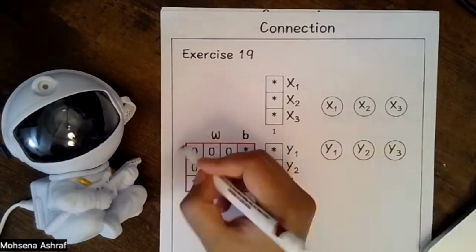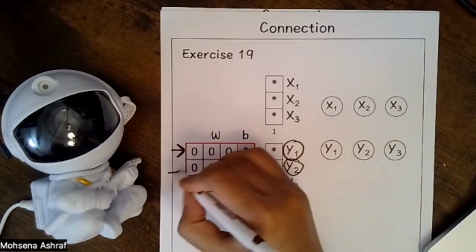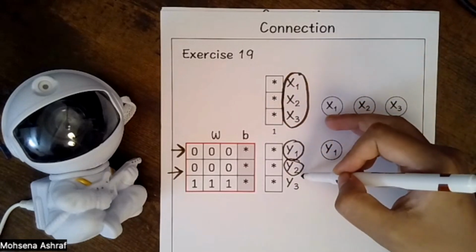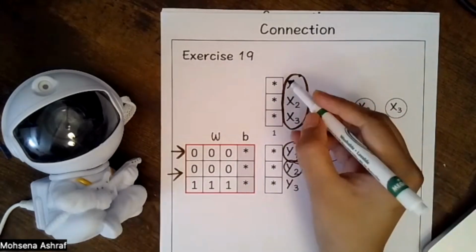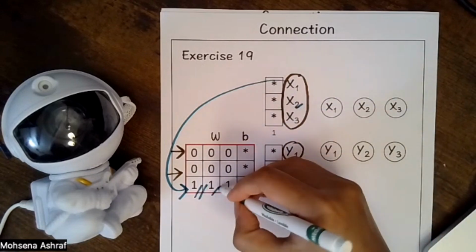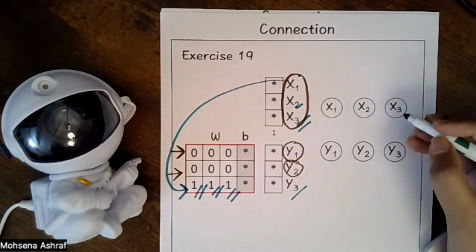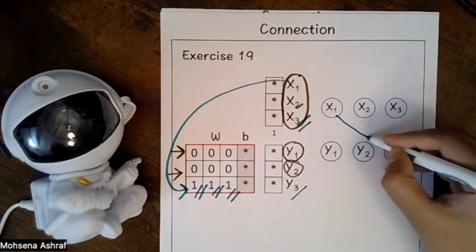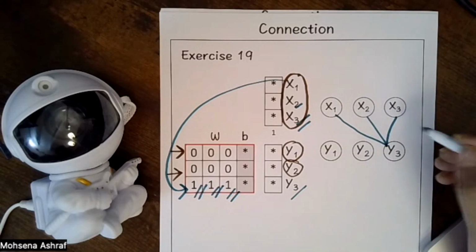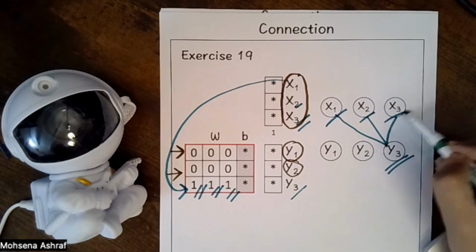Next exercise, you can see all the weights for the output value of y1 are 0 and for the output value of y2 are 0. So we will get no connection from all these three inputs to y1 and y2. We will just get the connections from x1 to y3 because the value is 1 here, x2 to y3 because this value is 1 here, x3 to y3 because this value is also 1 here. So we can simply draw x1 has an effect on y3, x2 has an effect on y3, and x3 has an effect on y3. That means this output will have effects on the change of all the input values x1, x2, and x3.